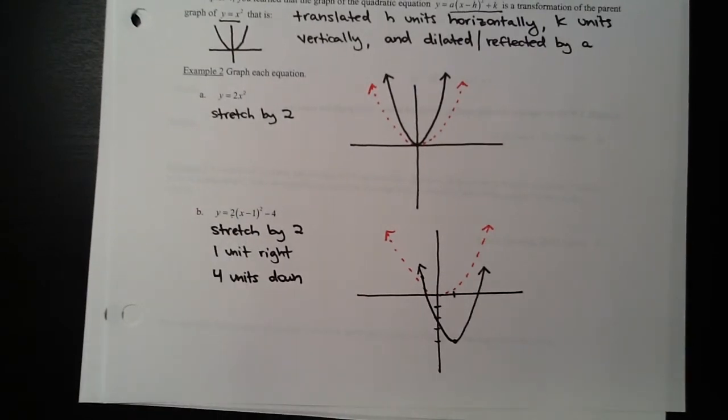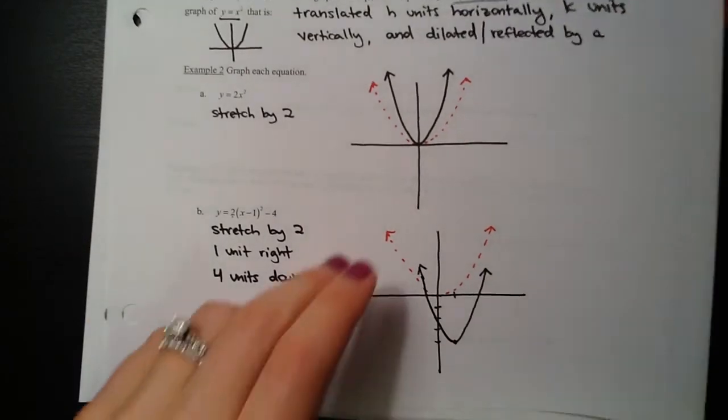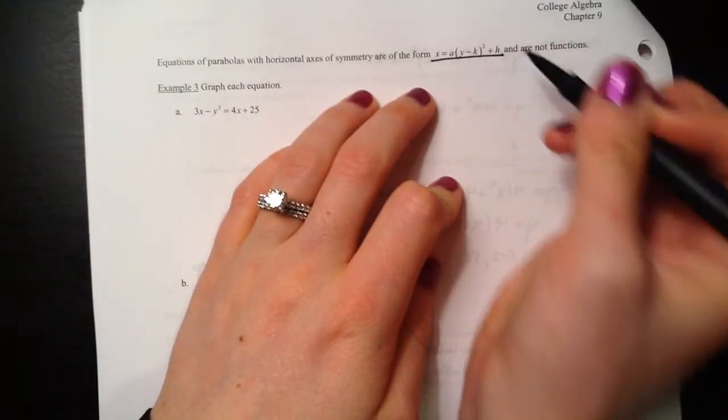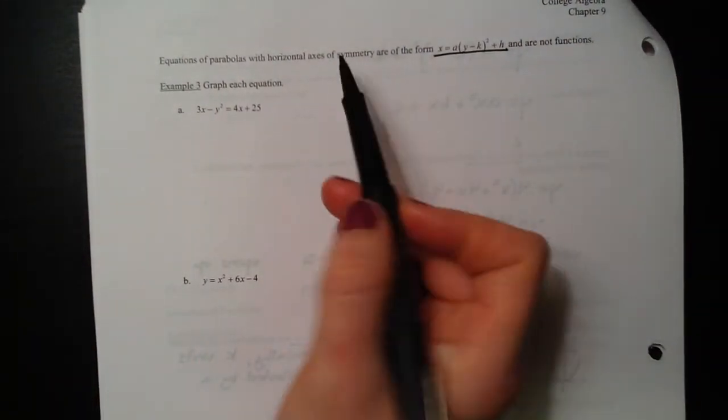All right, let's look at a couple more. So now we are going to graph these ones right here. Now these ones are in a very strange form. This first one is anyway. So now keep this in mind. If I have x equals, I'm going to have a horizontal axis of symmetry. It's going to be totally flipped on its side from what I was used to on the first page.